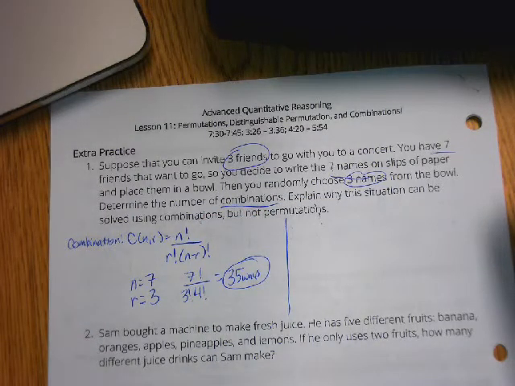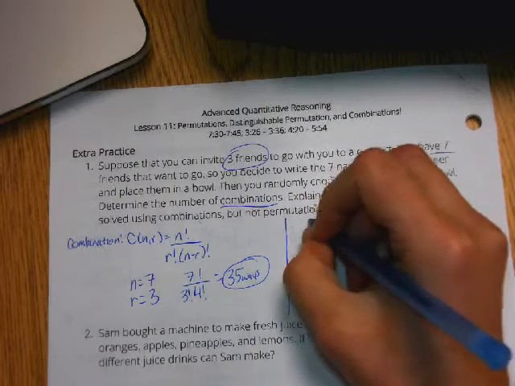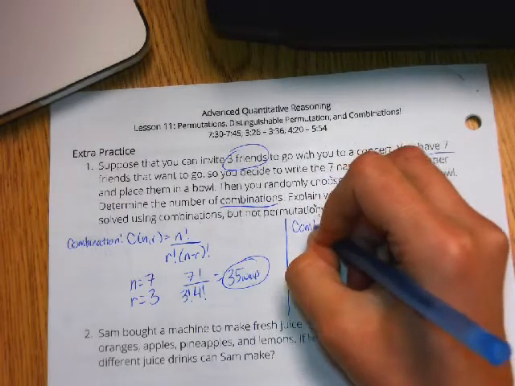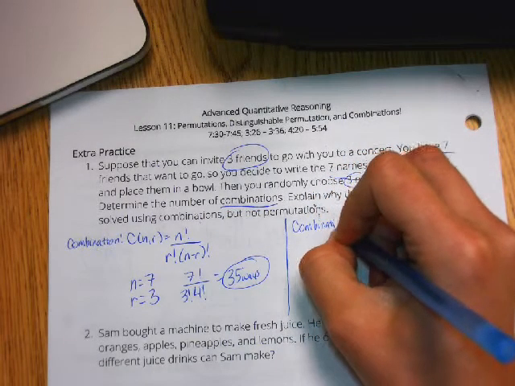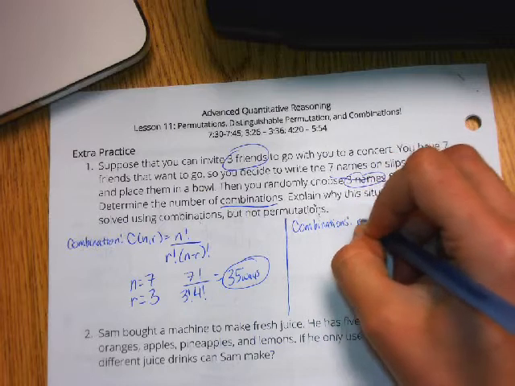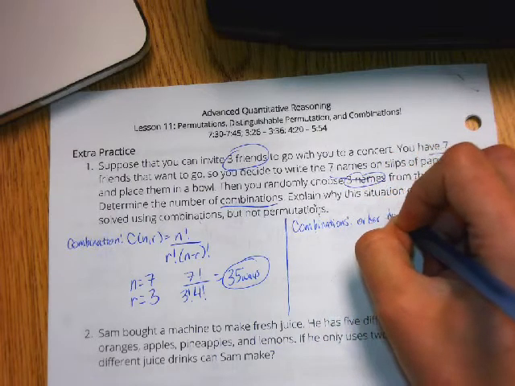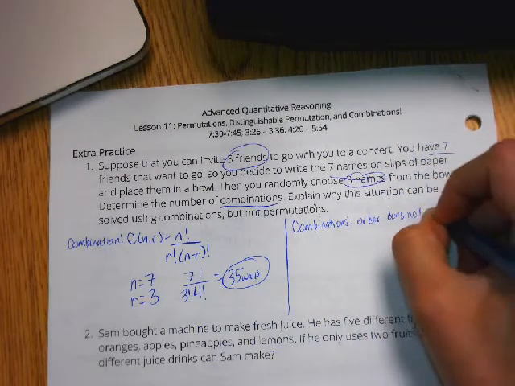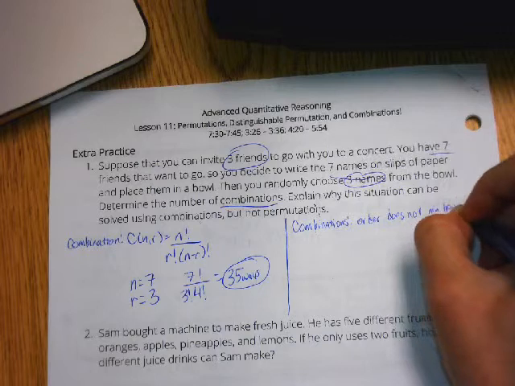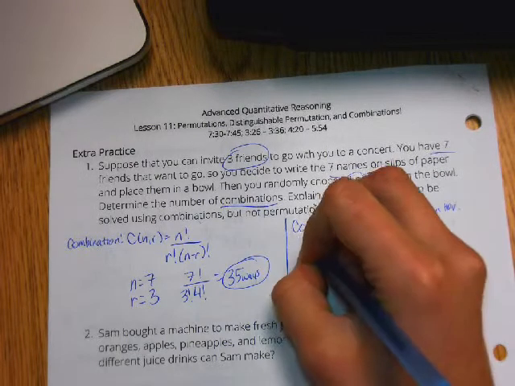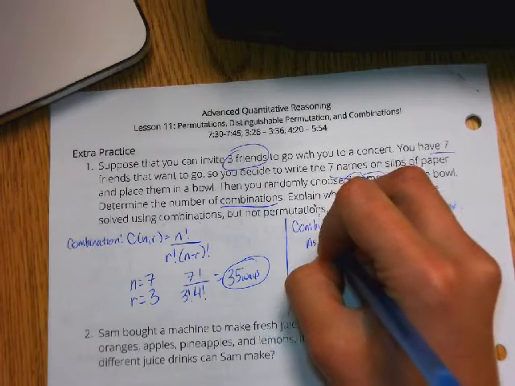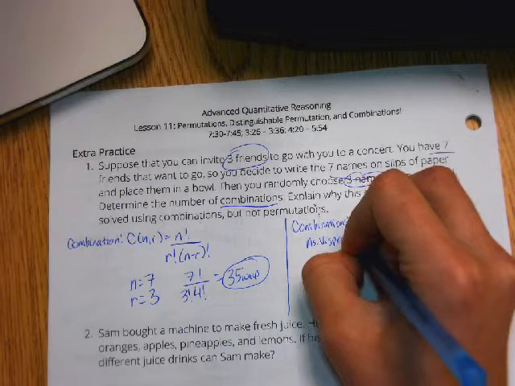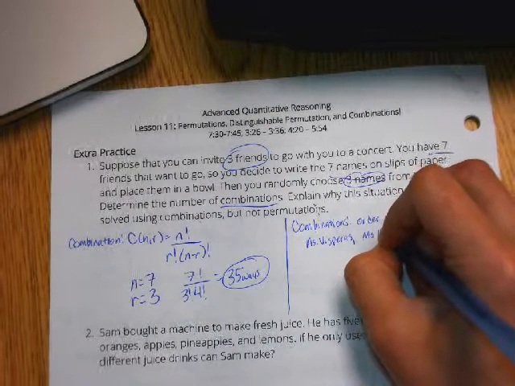Now I need to explain why it can be solved using combinations but not permutations. The main difference between combinations and permutations is whether or not order matters. So for combinations, order does not matter.